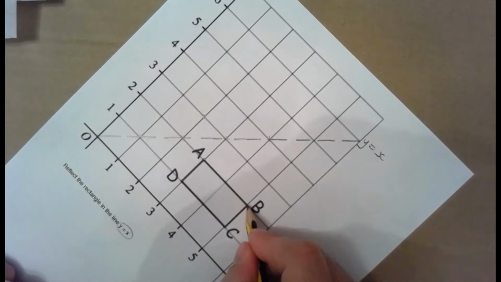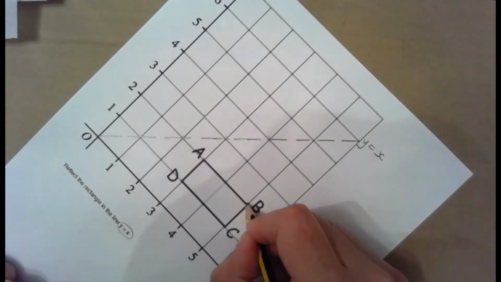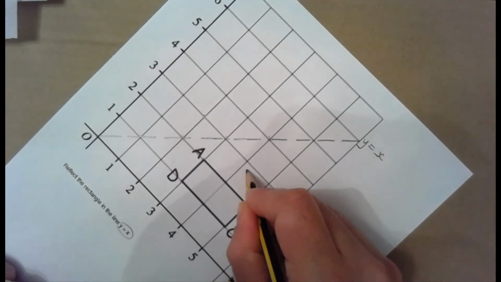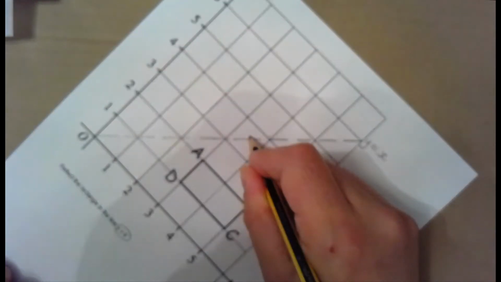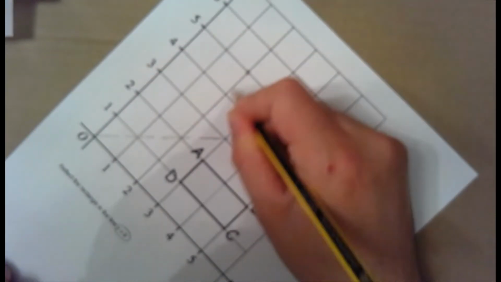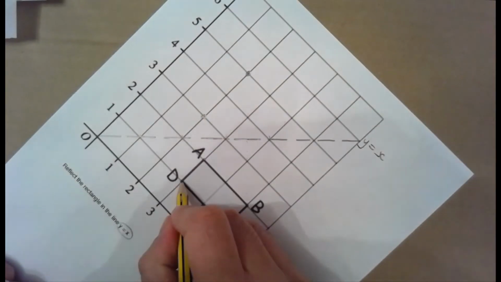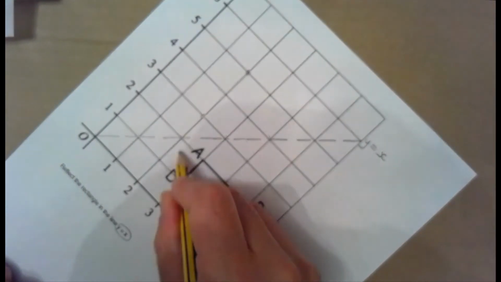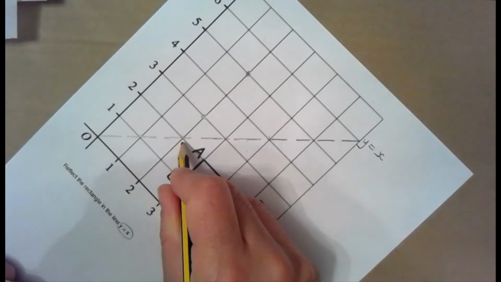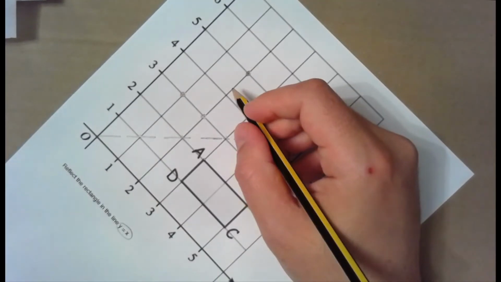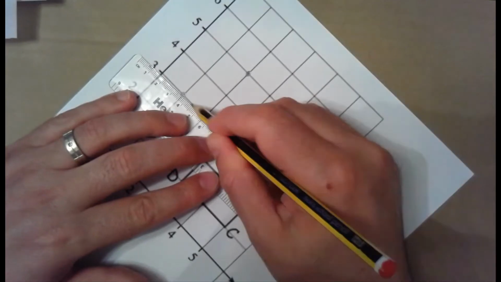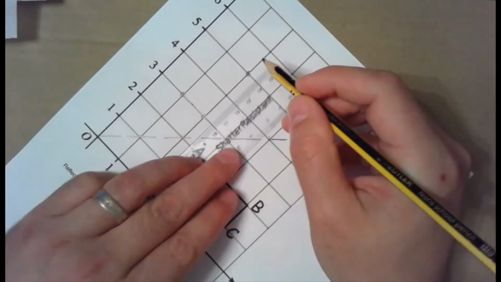Take corner B, reflecting it over the mirror line will take us 1 and a half diagonals, so it's going to go here. Corner D is one diagonal away from the mirror, so it's going to go there. Once you've done enough, we can see the rectangle is going to be here.